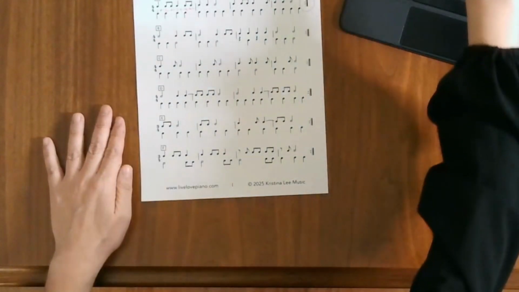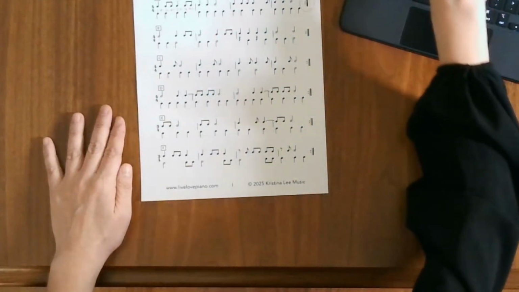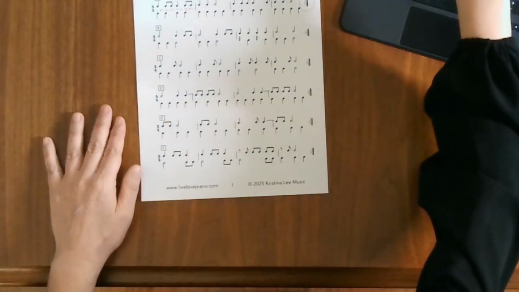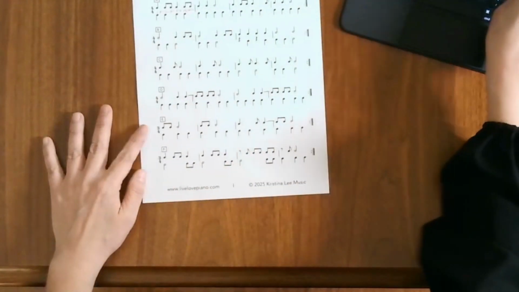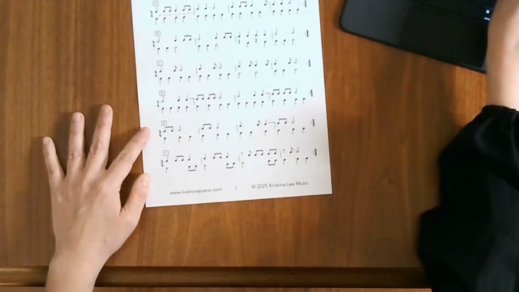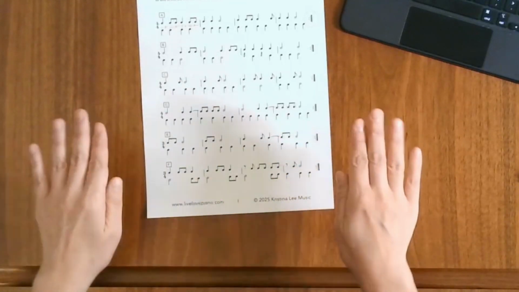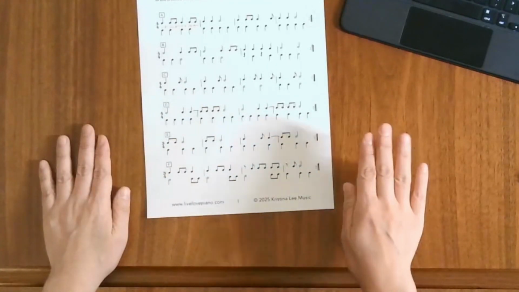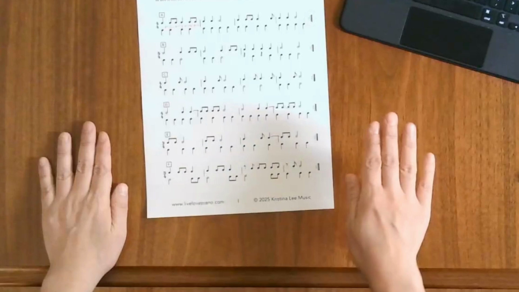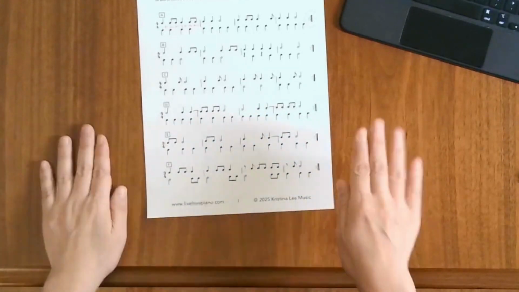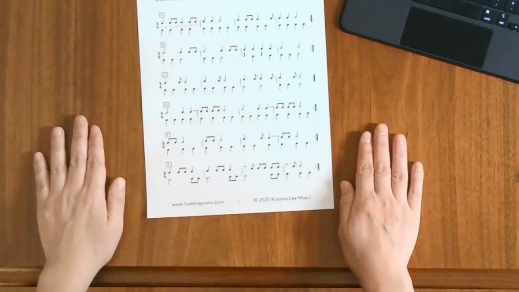Let's do F. Okay, so I'm going to change my metronome time signature to 3/4, and it's going to count 3 for me. 1 and 2 and 3 and 1 and 2 and 3 and 1 and 2 and 3 and 1 and 2 and 3 and 1 and 2 and 3 and 1 and.